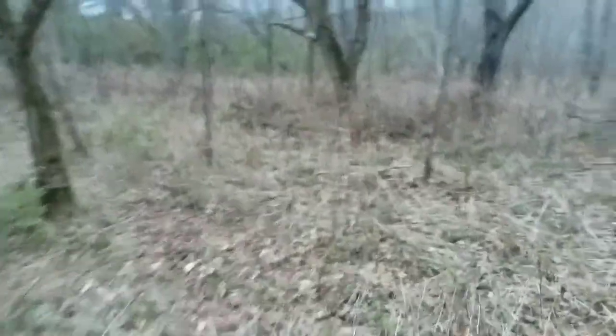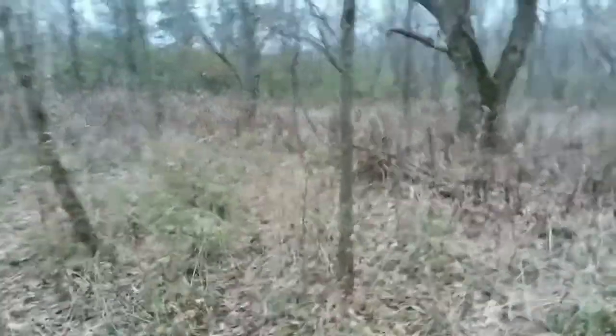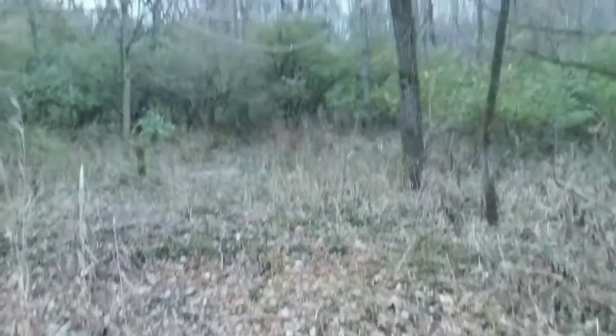Alright guys, so we are back over at the location where I've set the trail camera. I am walking through one of these deer trails leading up to the camera. It may be a bit hard to see, but there are a lot of trails leading over toward here.